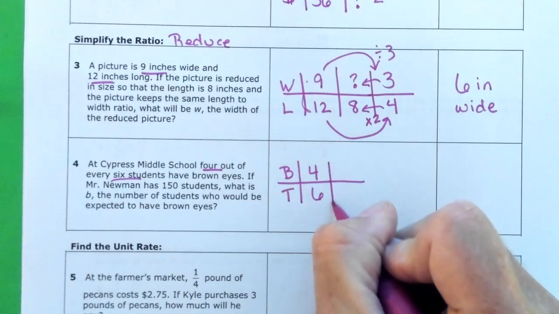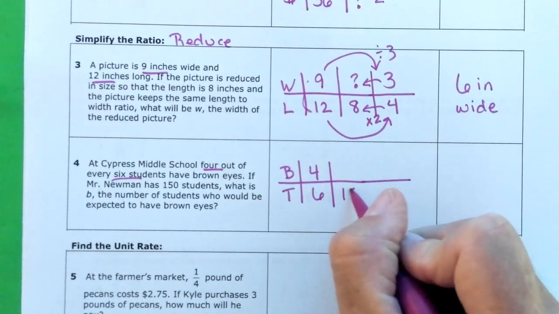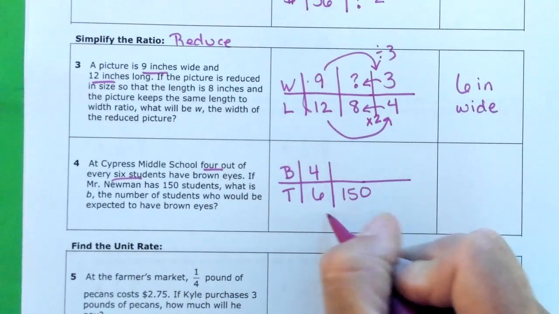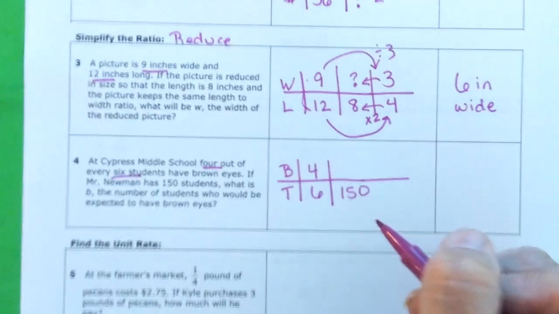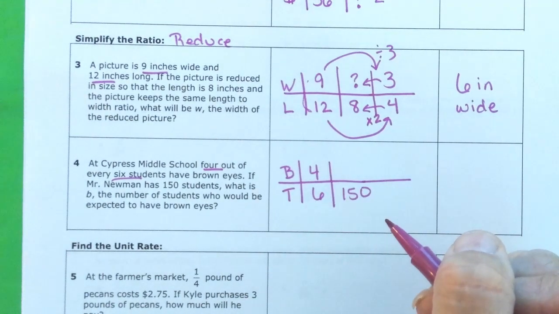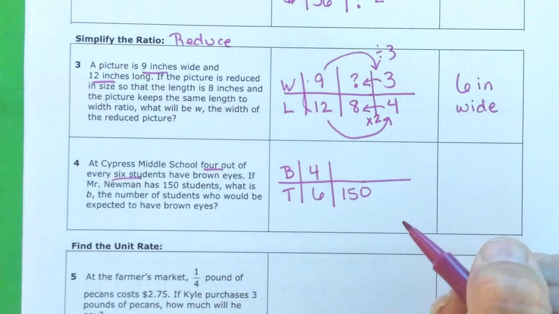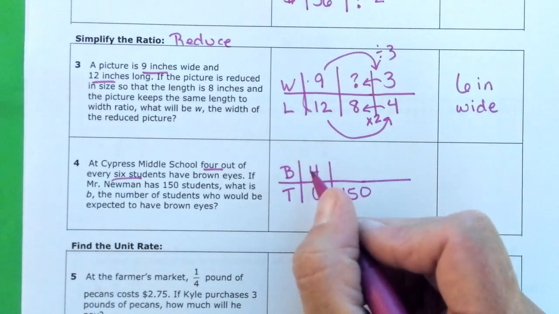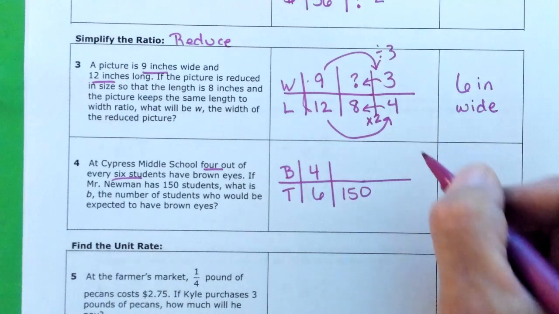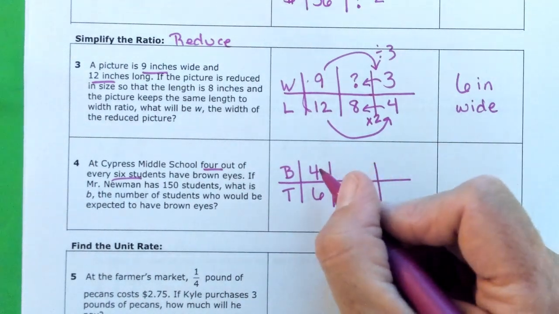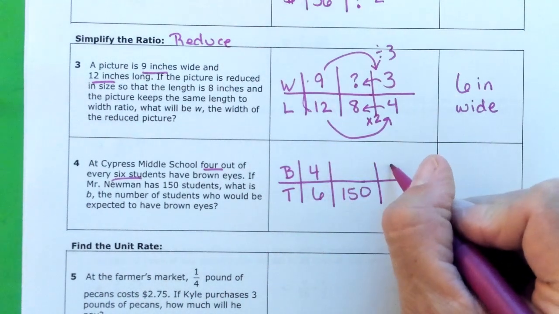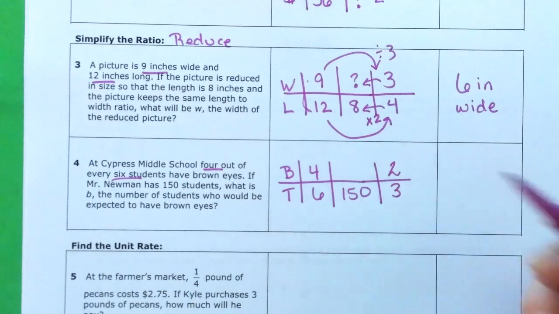Now if he has 150 students, can I jump from 6 to 150? I'm not sure. I don't think so. Maybe we can. I don't see the relationship. Can 6 and 4 be multiplied back and forth? No. All right, so what I'm going to do is reduce the 4 and the 6. I'm going to go ahead and cut it in half. That gives me 2, and that gives me 3.